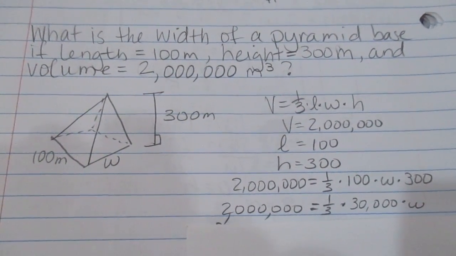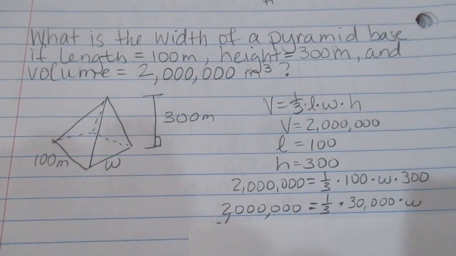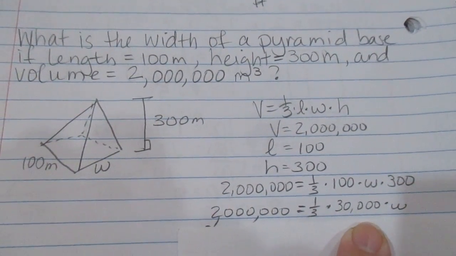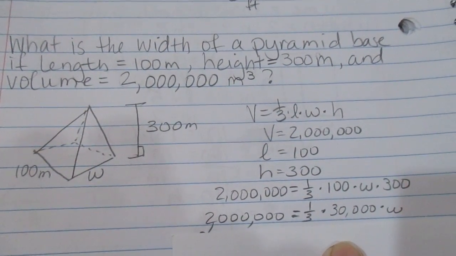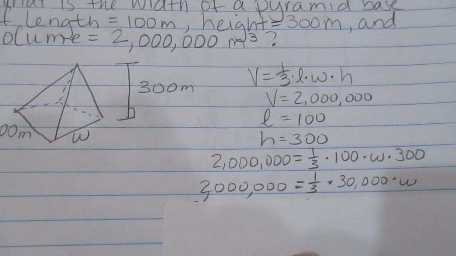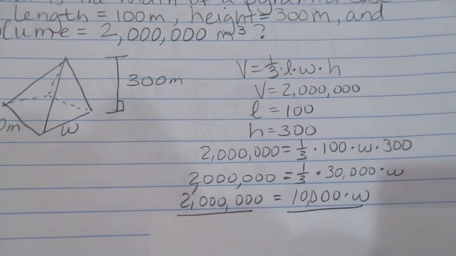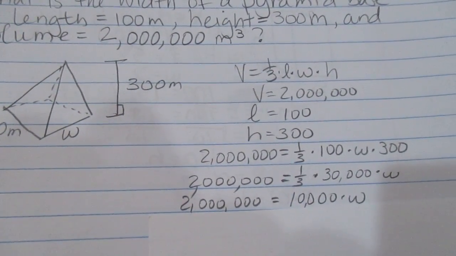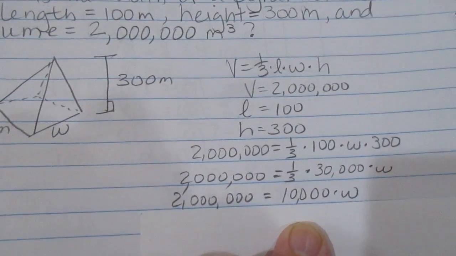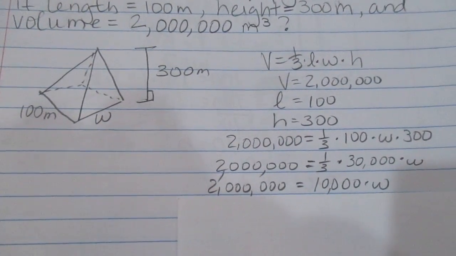And I'm going to simplify because multiplication is commutative, so I can do 100 times 300, and that's how I got 30,000. So I have 2 million equals 1/3 of 30,000 times W. And then I can do 1/3 of 30,000, so divide it by 3. 1/3 of 30,000 is 10,000. That's how I got 10,000 there. And so now I have 2 million equals 10,000 times the width.